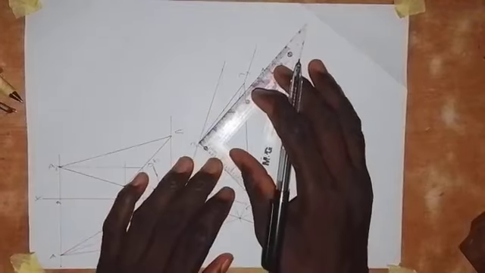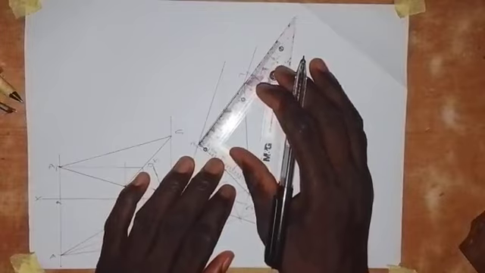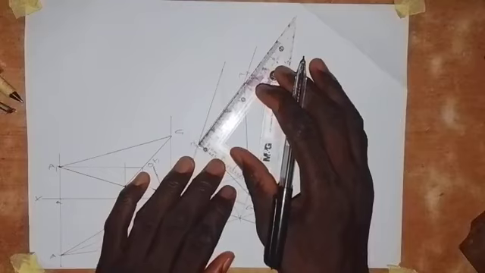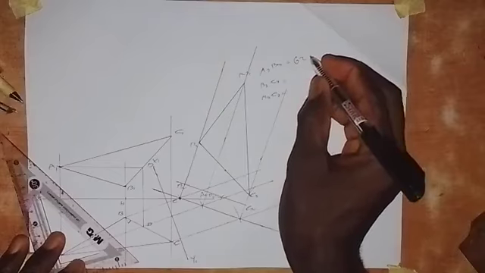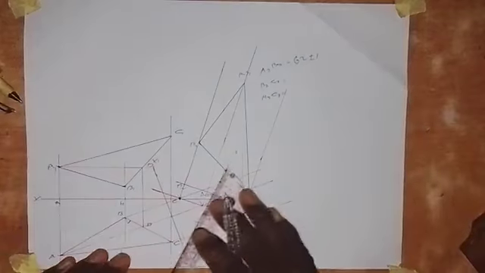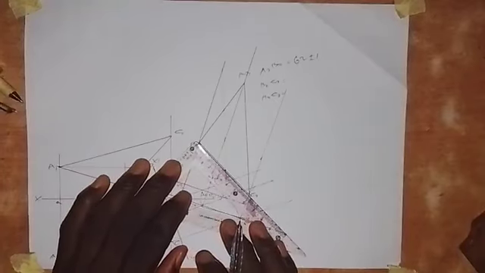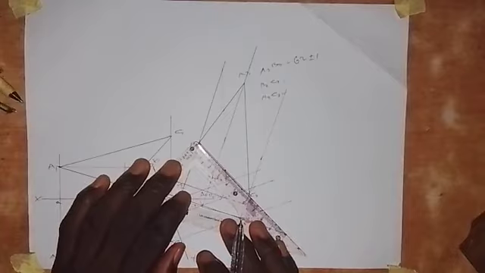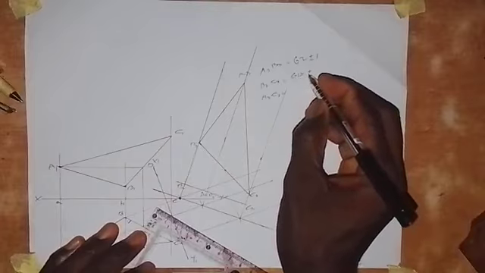If I take the measurement from this point, I have around 60, 61, 62. So I'll take it as 62, plus or minus 1. This is how we state measurement in technical drawing. Then B3C3, take this distance like this. We have this to be around 60, so 60, plus or minus 1.